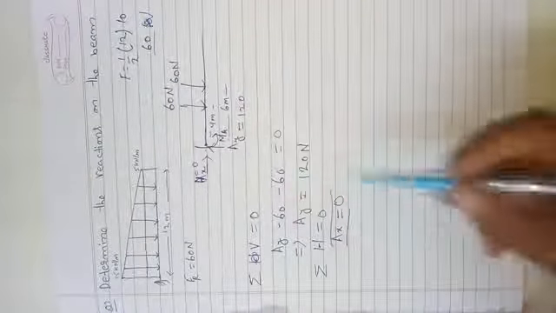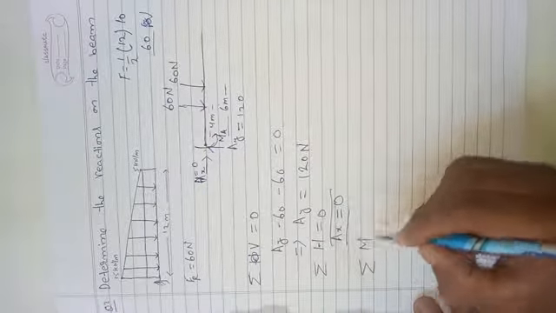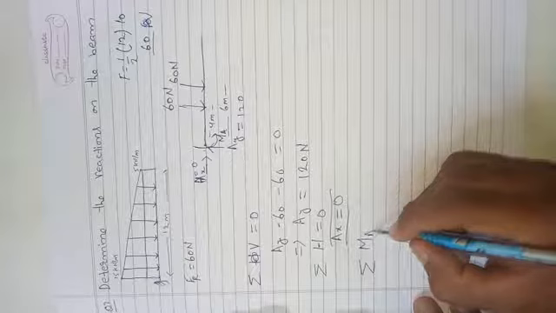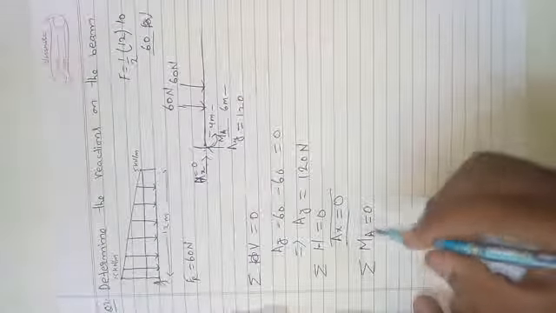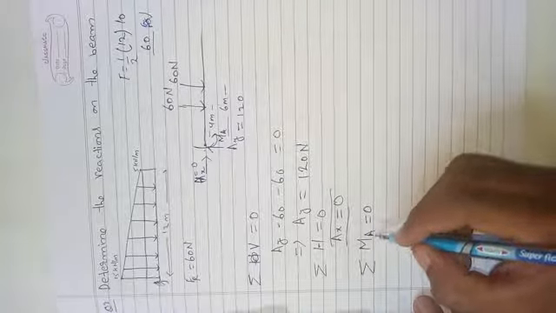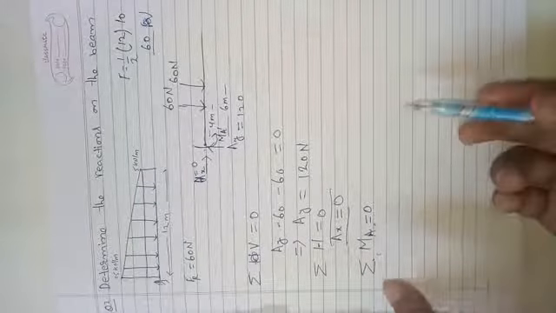Now we have to find this moment. Another equation says summation of moment at any point, we will take at A, must be 0. At A I will take this moment as MA dash. This is summation of moment at A equals to 0.